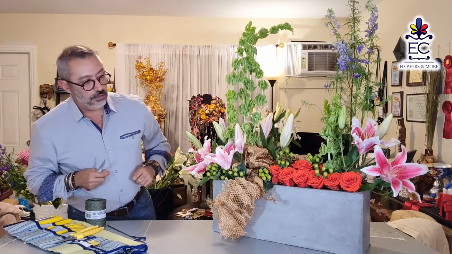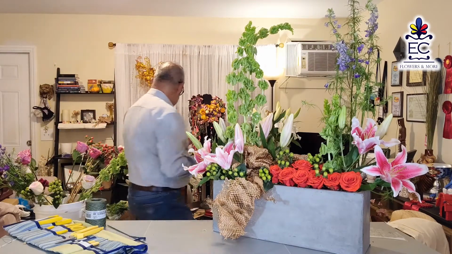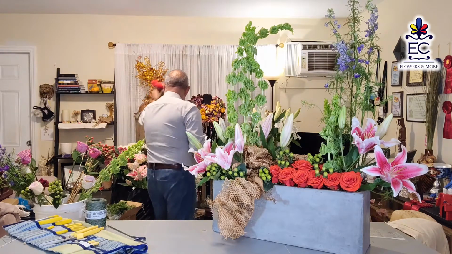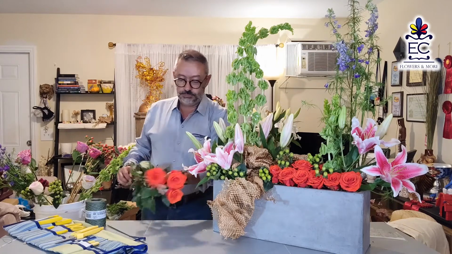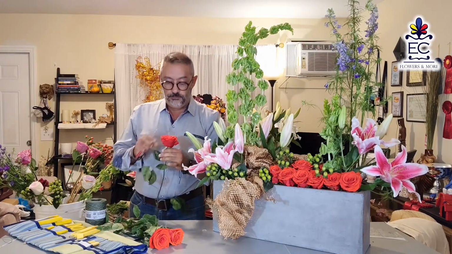Just to give some extra touch, I will add a couple extra roses that I have here. Those are beautiful. They're at the point of opening.